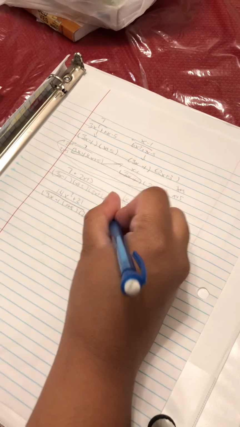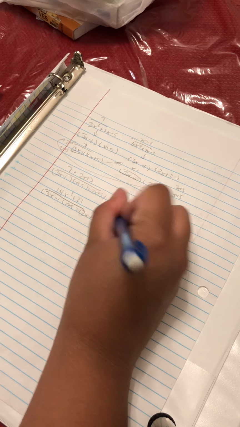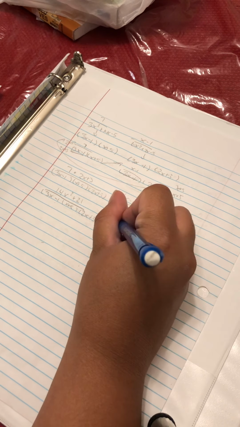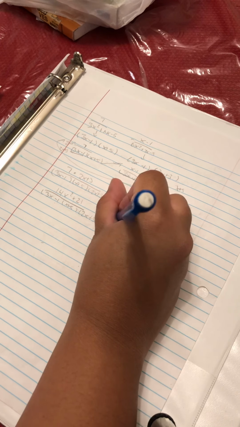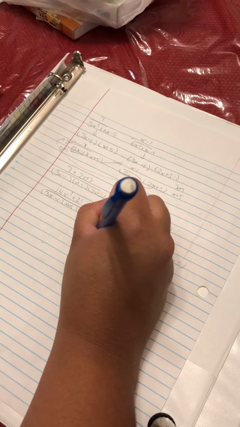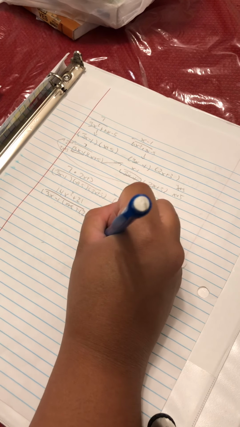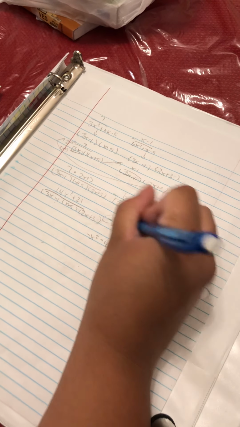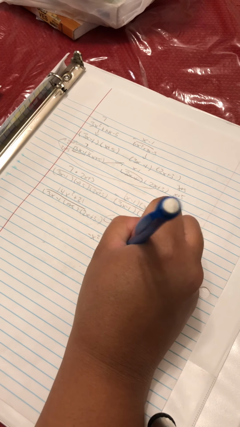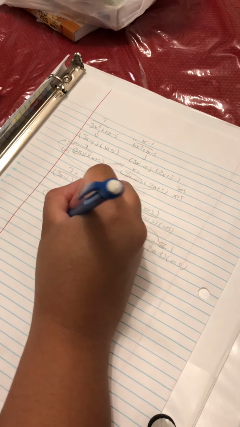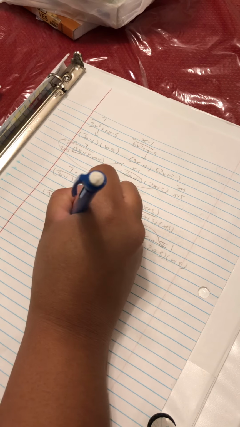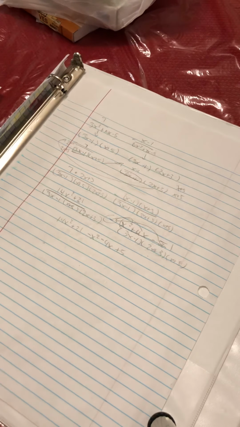Now there is a negative sign here, which we can distribute to these numbers. So this becomes negative x squared minus 4x plus 5. And over here we have 14x plus 21.